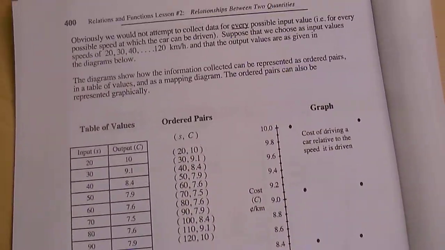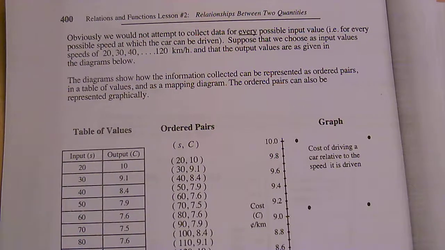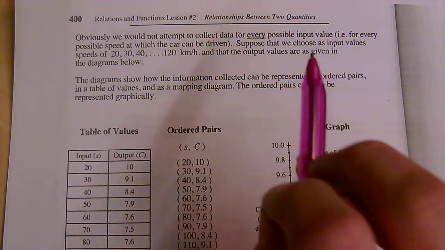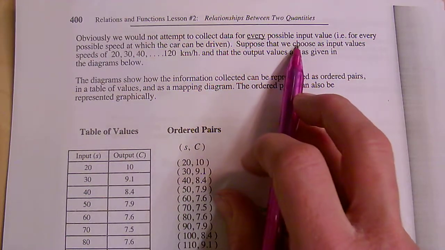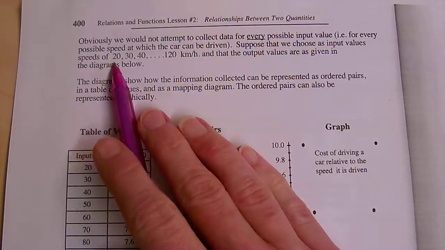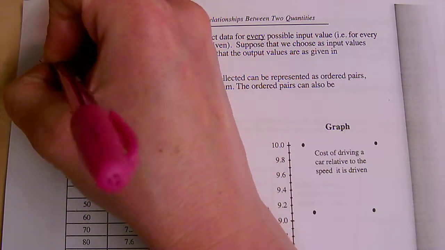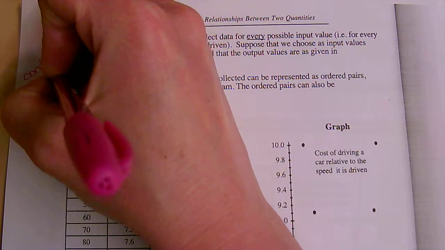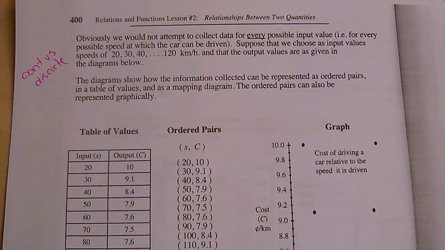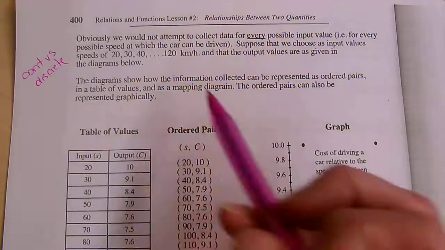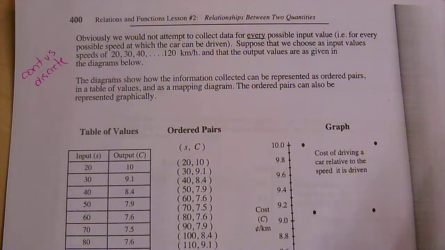So, page 400, we've done a lot of math. Obviously we would not attempt to collect data for every possible input value, so every possible speed, because it would be continuous. Remember we talked about continuous versus discrete. It would make more sense to use input values starting at a certain amount and then increasing by, say, 10 kilometers per hour.